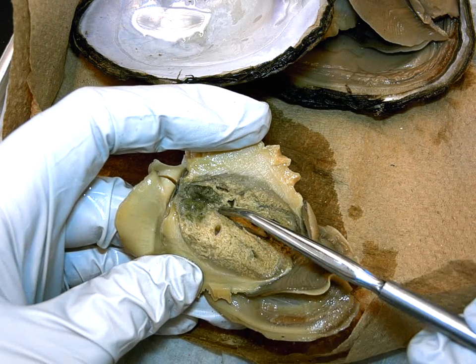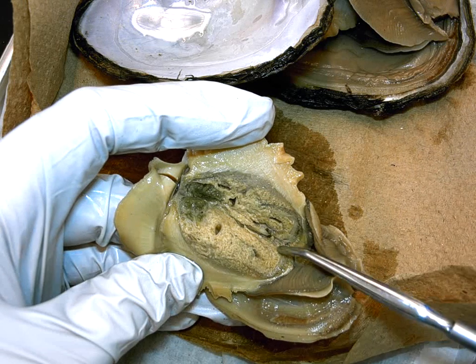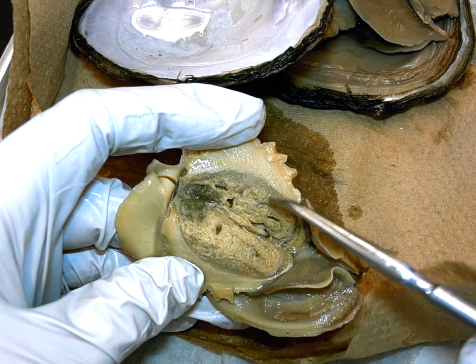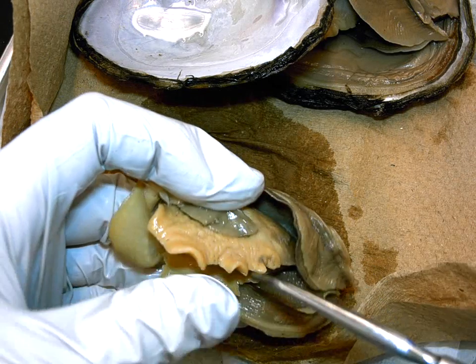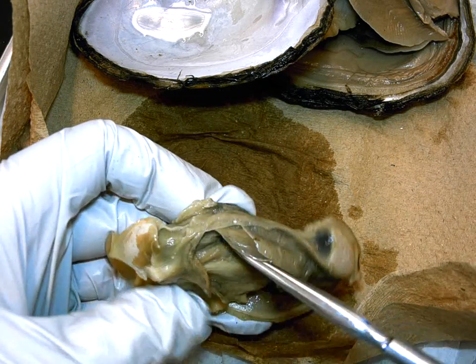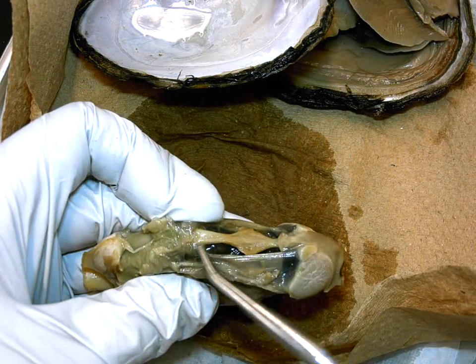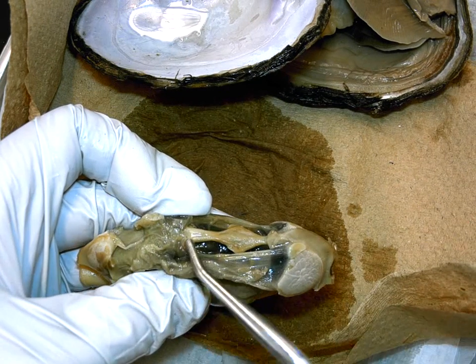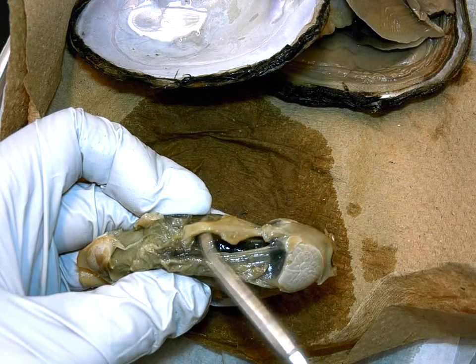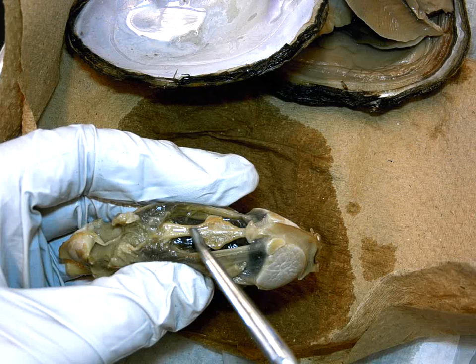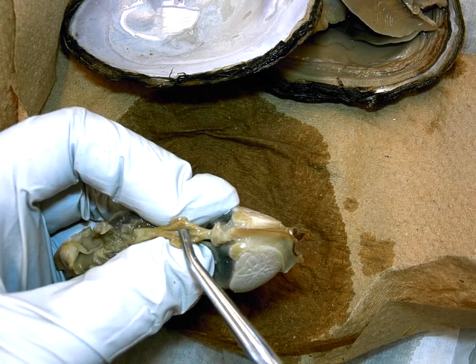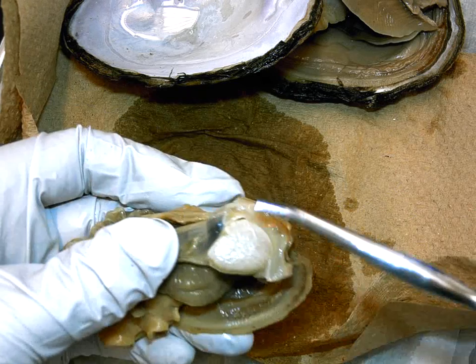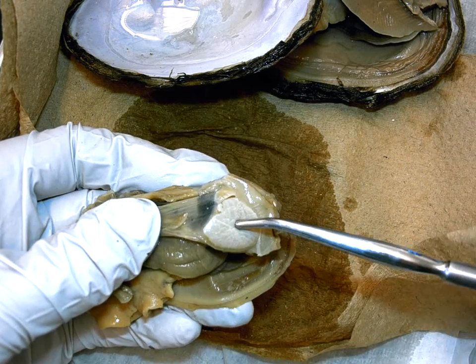Then the digestive system goes from the stomach to the tubes of the intestine, which are coiling through this gonad material. Then the intestine comes more and more dorsal, and eventually the tube of the intestine comes out of the dorsal side of the animal, and this is the intestinal tube right here, which goes right through the center of another organ. You'll have to figure out which one. And then it wraps around this huge fat adductor muscle.